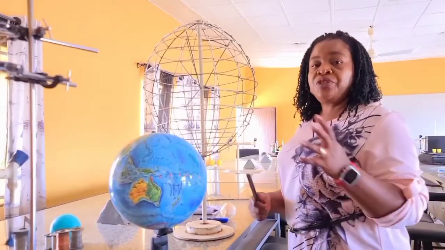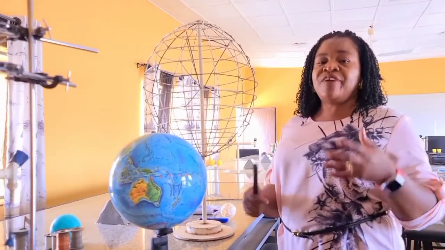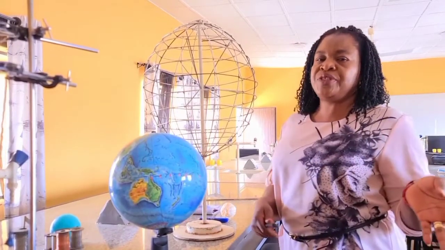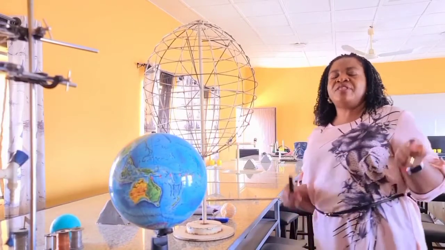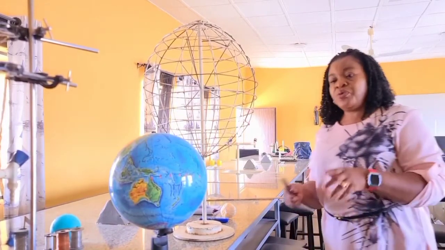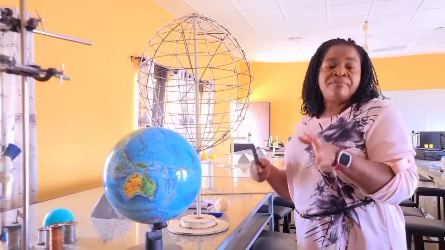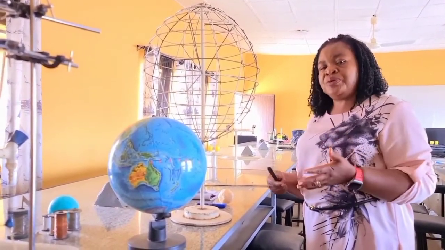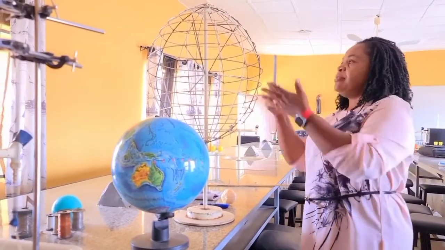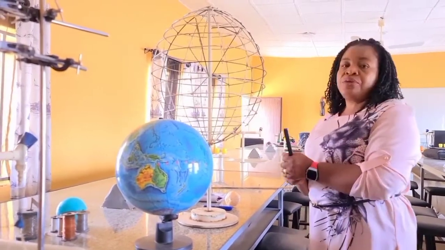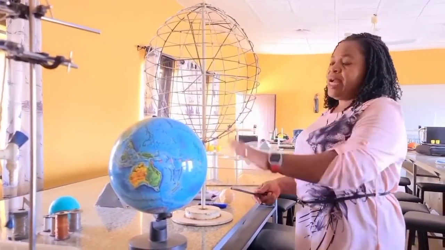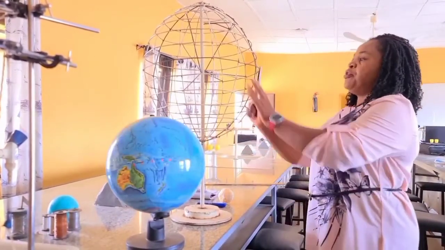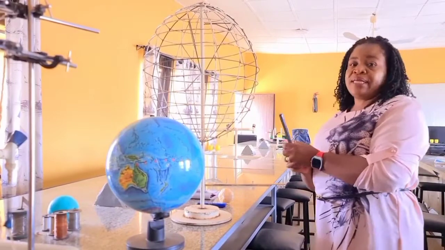We want to now show why we have the variation in gravity due to its position. When a body is changing position, we notice that the gravitational pull also changes. Now this represents our globe, and here we also have another globe, but I'll focus on this one to point out certain things.